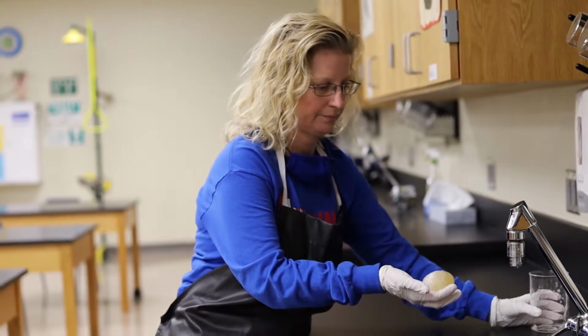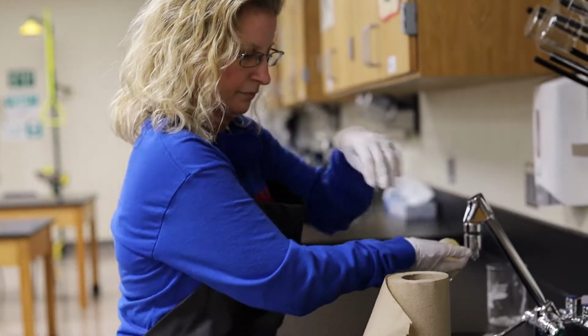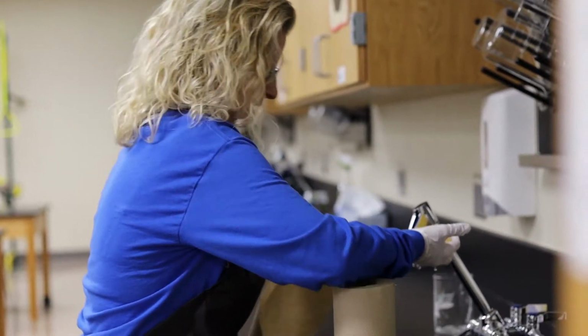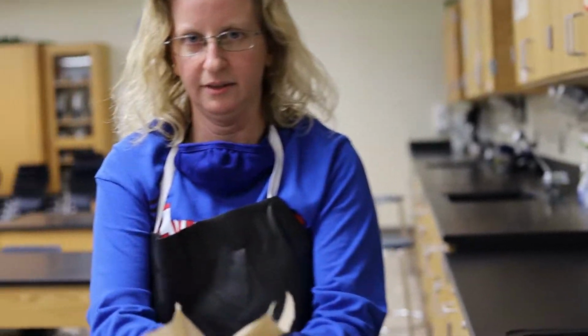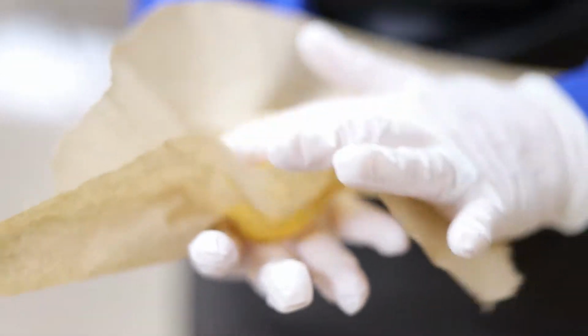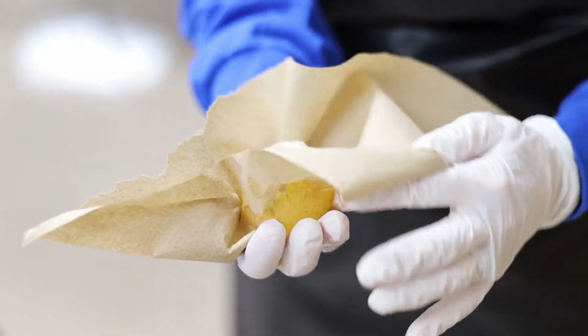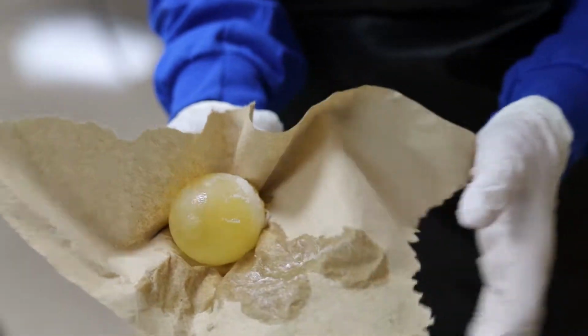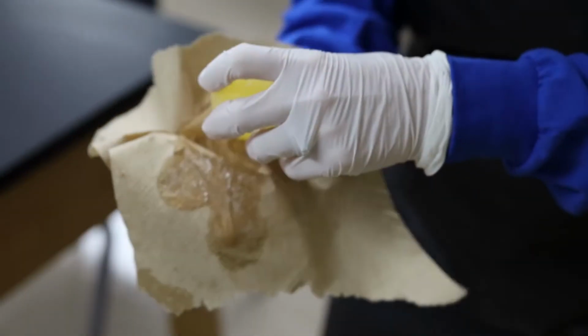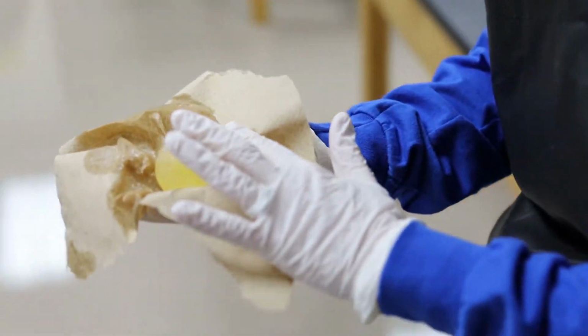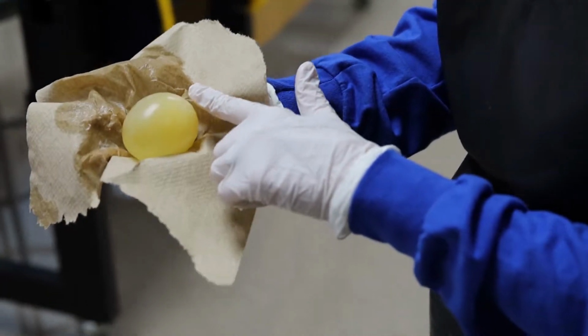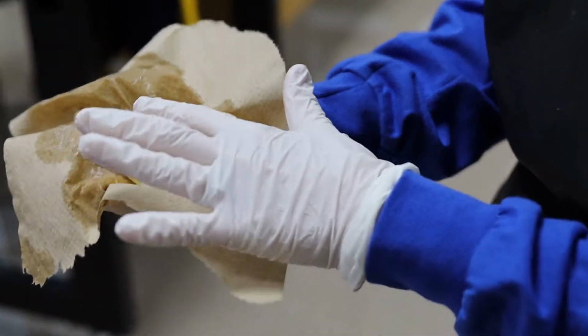There's the egg. Now, what happened to the eggshell? It is mostly gone. Because remember that chemical reaction that was happening? The calcium carbonate of the eggshell was reacting with the acid in the vinegar.